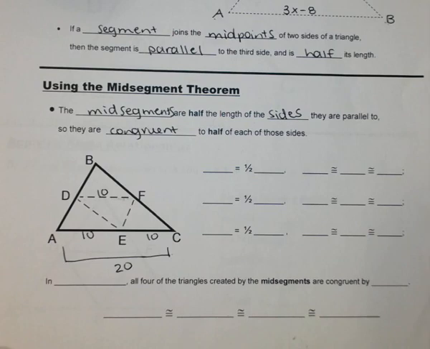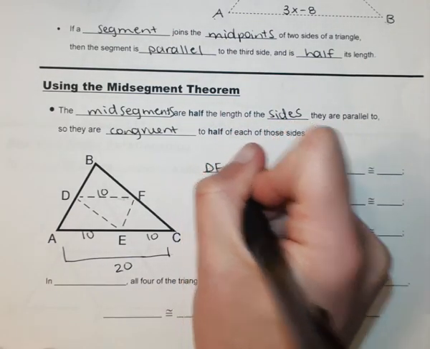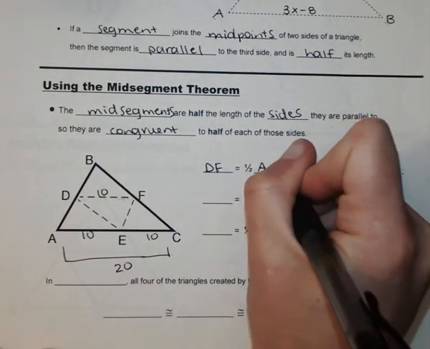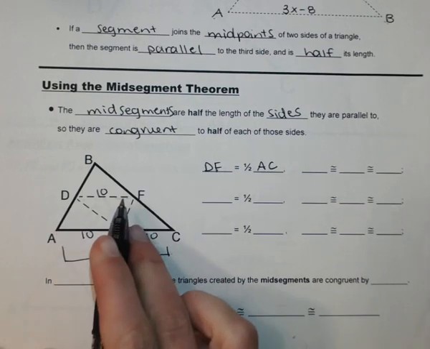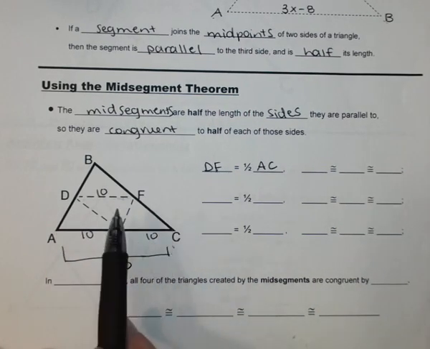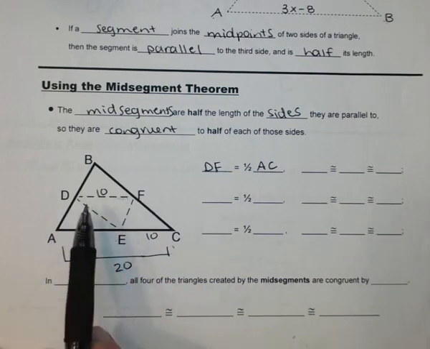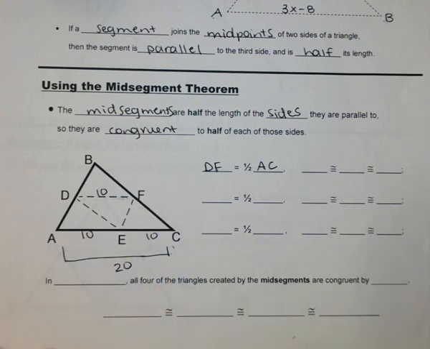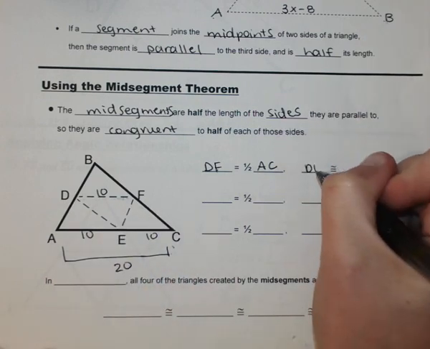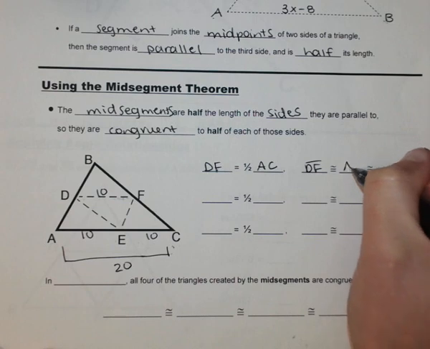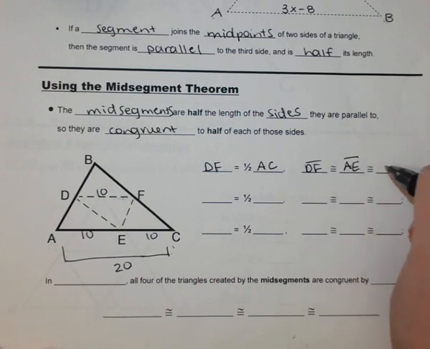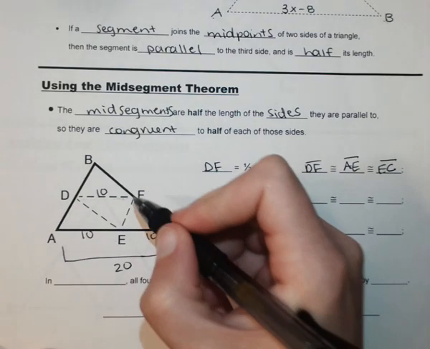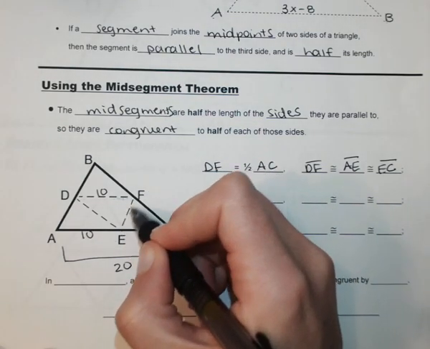So let's say DF is half of AC. Then we can also say DF is congruent to AE and DF is congruent to CE. Alright, the next one, let's look at EF.